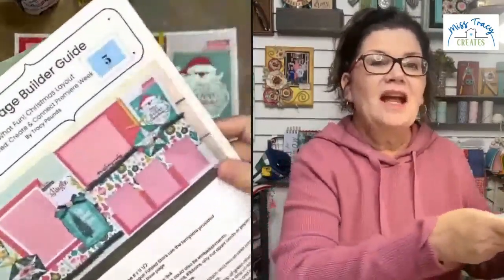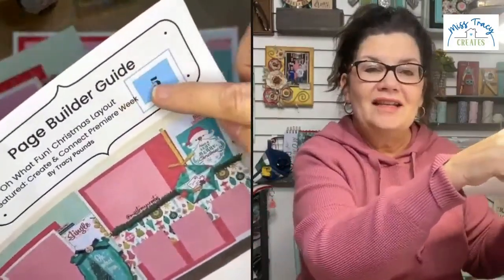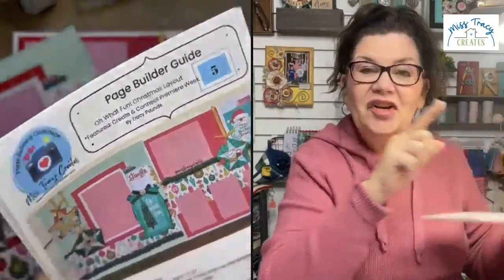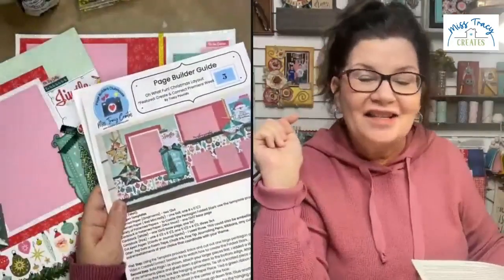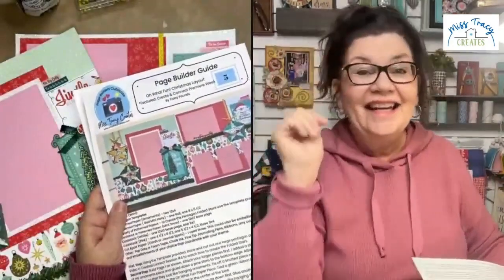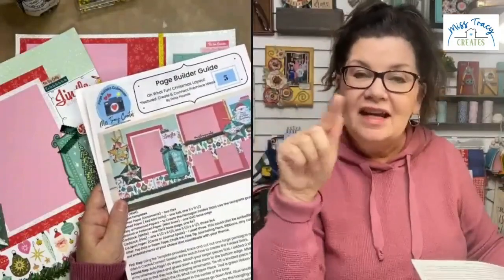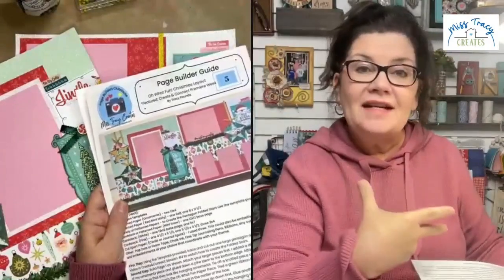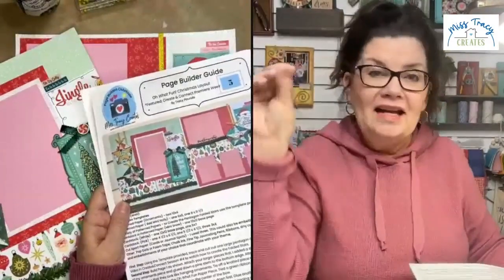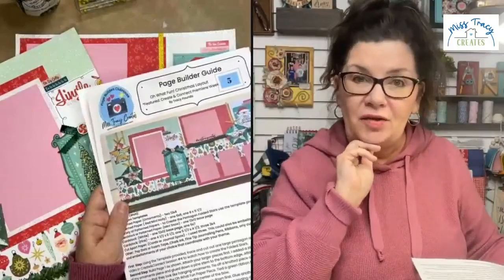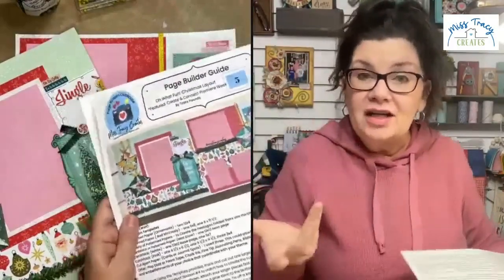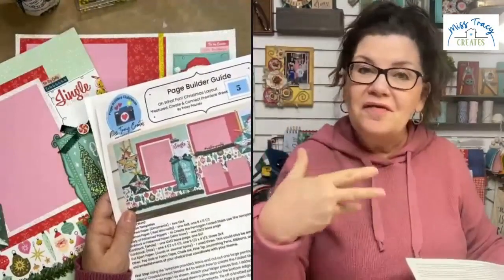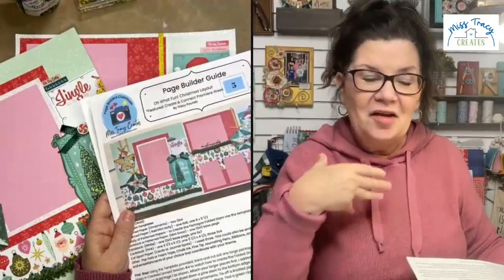So let me get back to the guide here. Again, that's what that number is. Now, sometimes instead of a number in this blue box, you're going to see the letter F. And that's not for fail. It's for flex. Sometimes I create layouts that I call flex pages. They're flexible, meaning you can put any size pictures on there that you want. Sometimes the layouts are actually designed that way. So you need to have a little tab in your binder for flex pages too. And those are great.